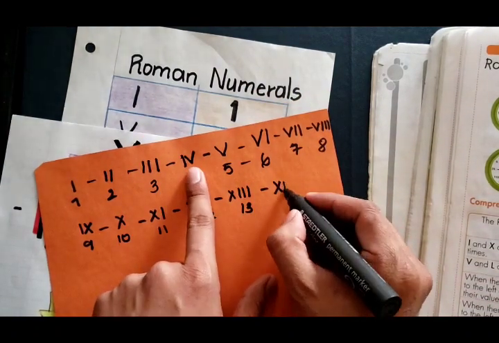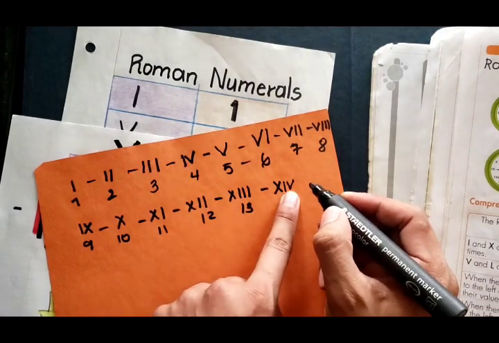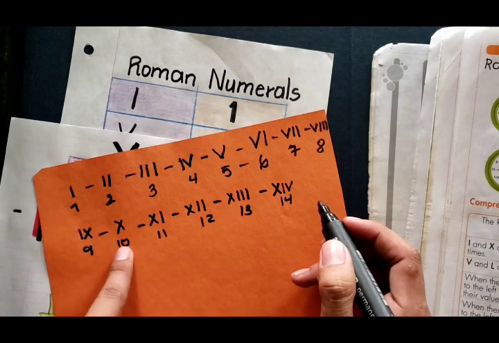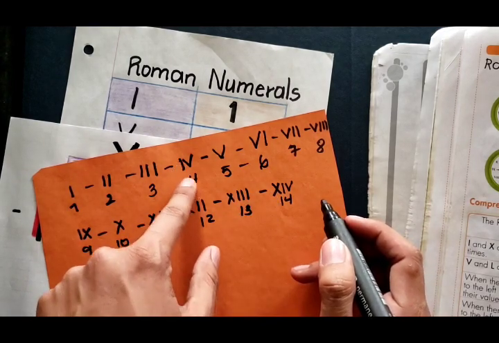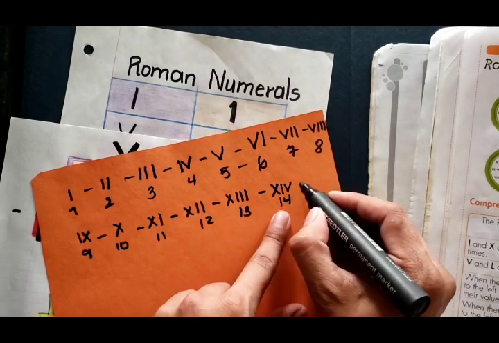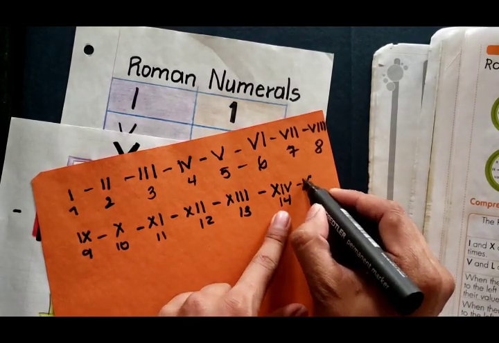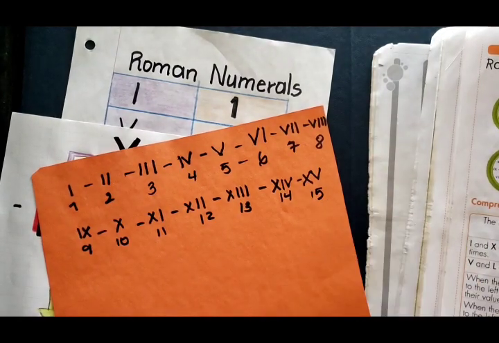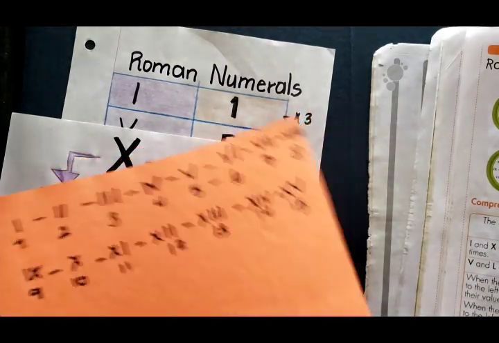The 4 is here, mister. A 10 and a 4, 14. You see, the number 10, which is an X, and the number 4, which is a line and a V. Line and V, 14. 15, X and V, 10 and 5, 15. That's the way you continue writing Roman numbers.